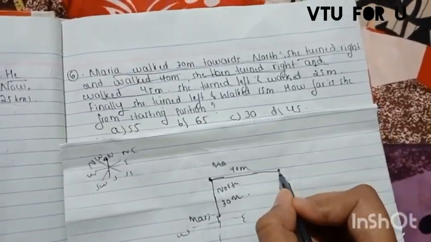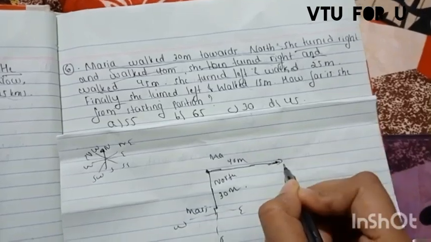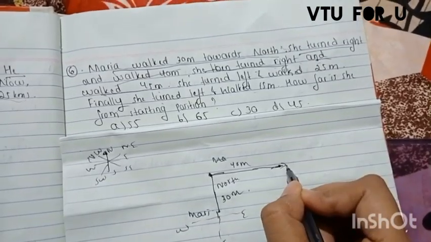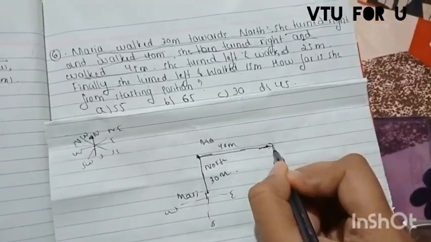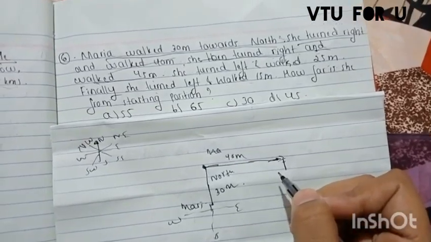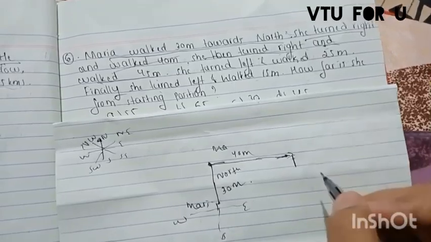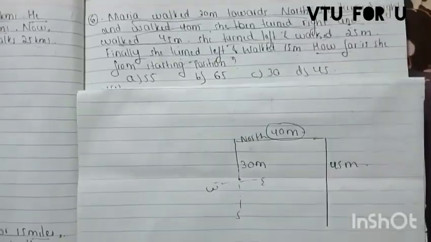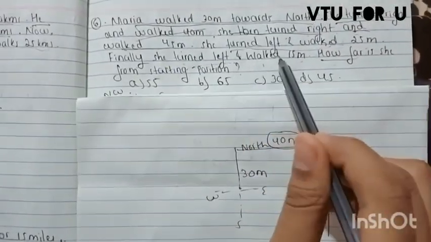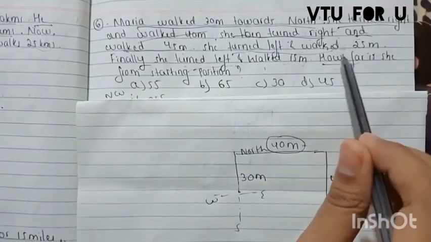Okay, now Maria is here. This is east, right? Consider yourself in the east direction. Then which is your right hand side there? This is the right hand side. And she is gonna walk for how much meter? For about 45 meter. Okay, then she turned left and walked for how much meter?